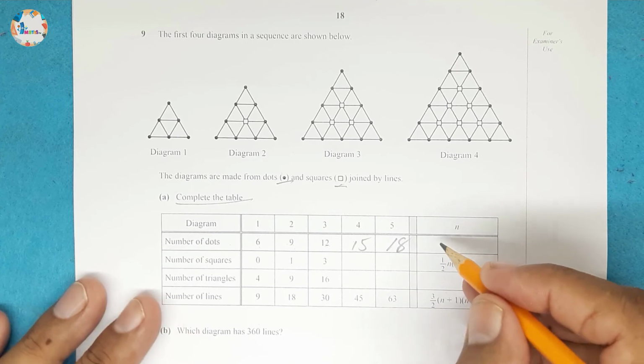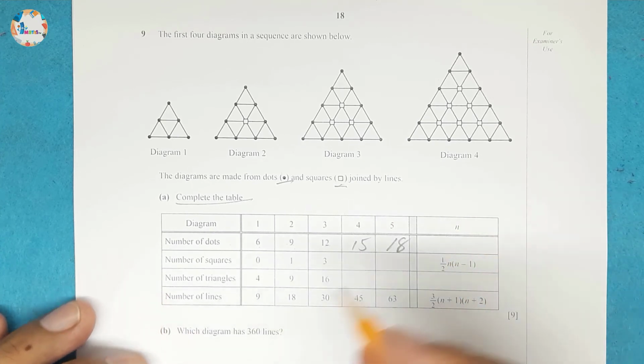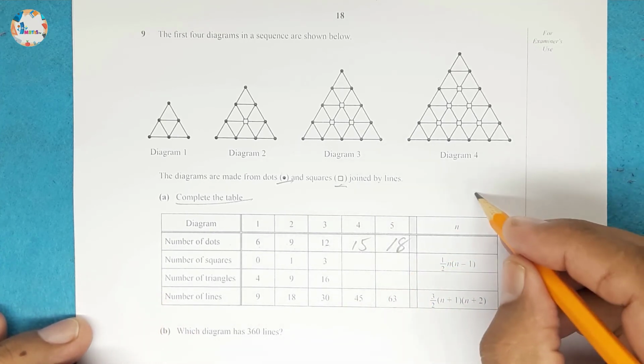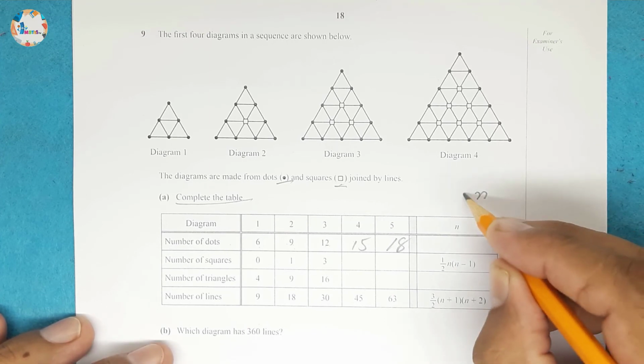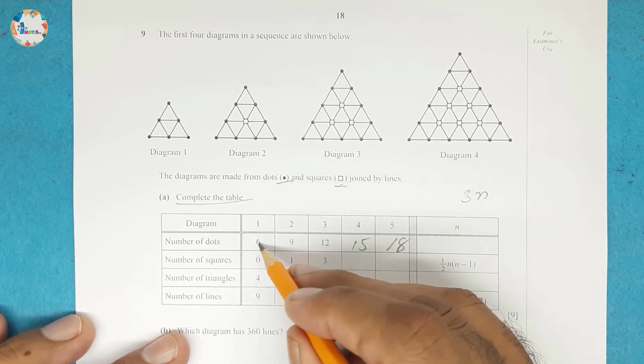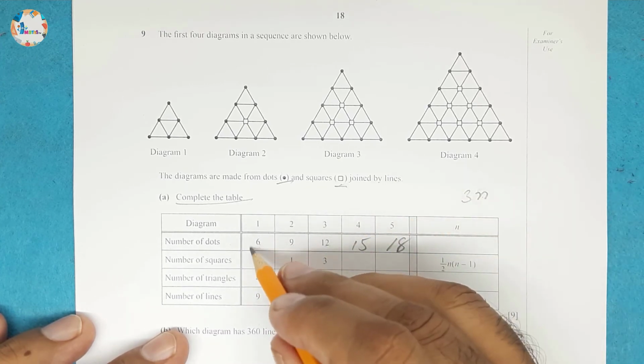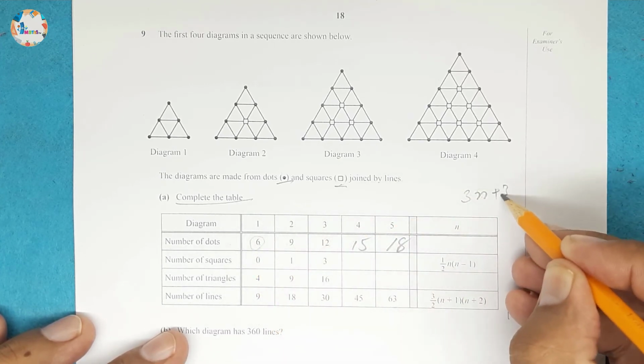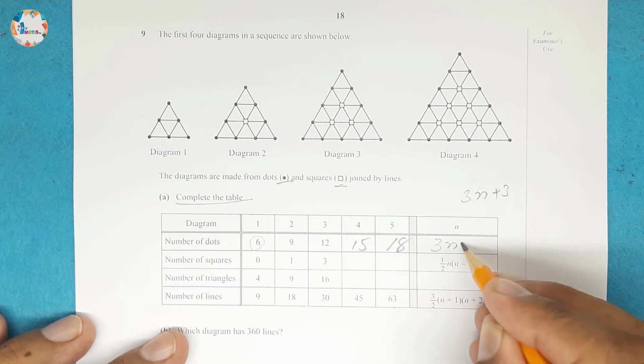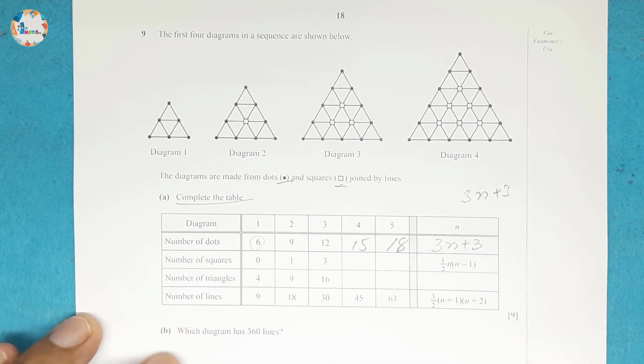The difference is 3, so 3n. For the first one we require n equal to 1. It should result in 6, so plus 3. So 3n plus 3 is the general formula for this one.